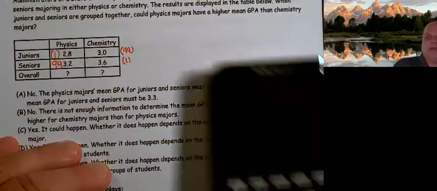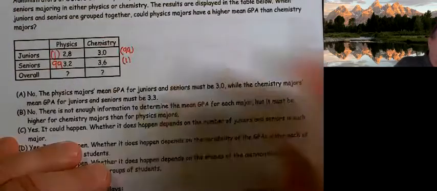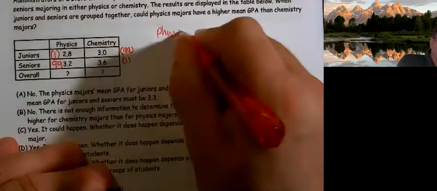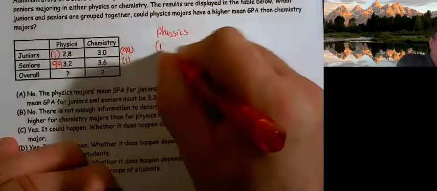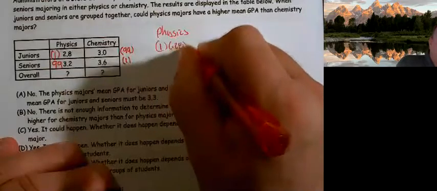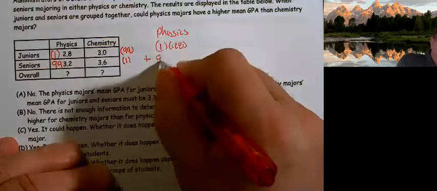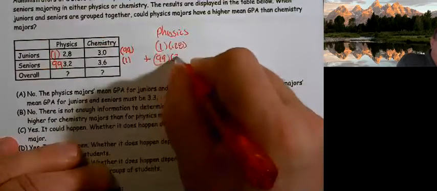Okay, so with that in mind, let's find out what the average for physics is. Well, physics would be 1 times 2.8 plus 99 times 3.2.